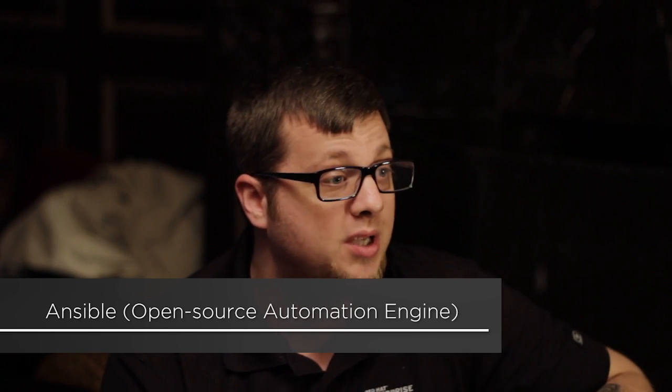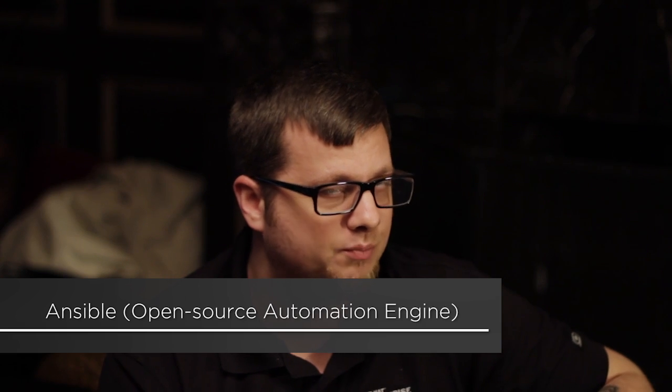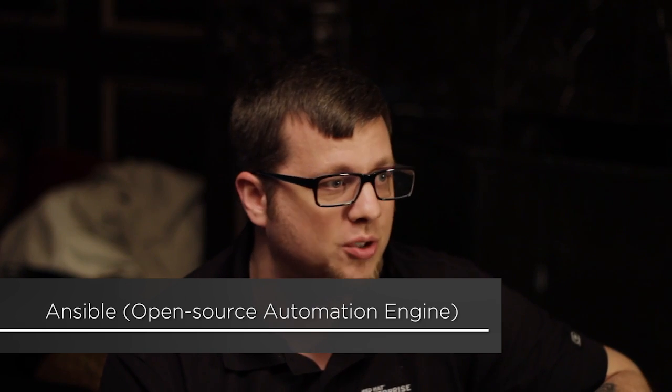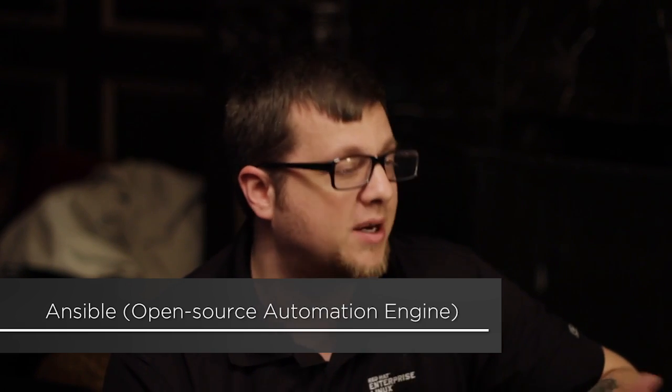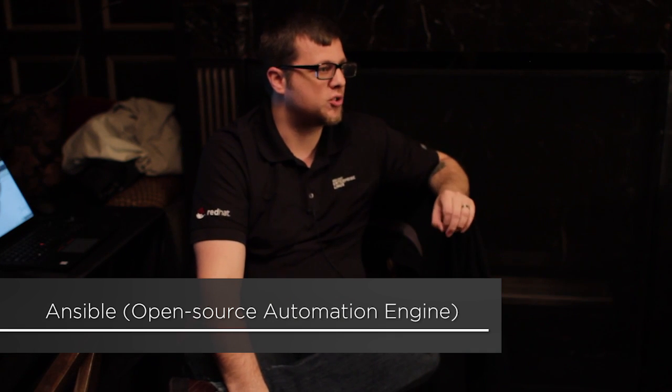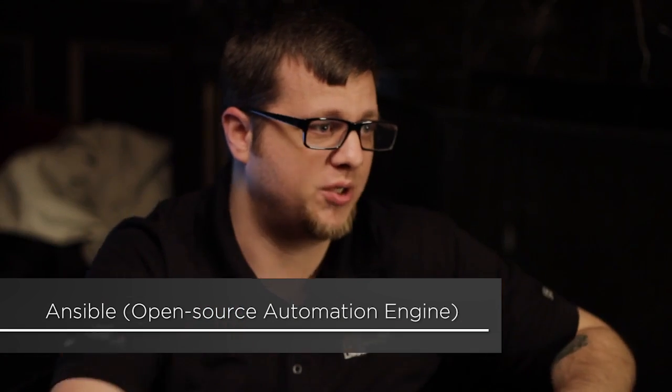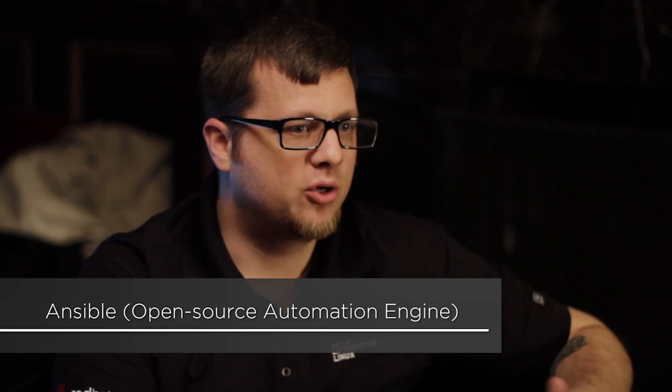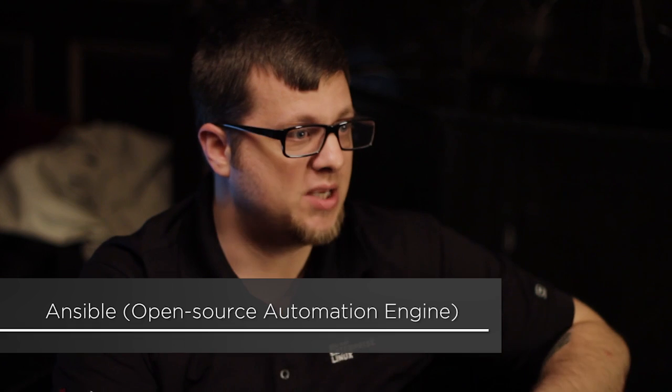Some of the other big differences is that Ansible is completely agentless, whereas Puppet and Chef require that you have an agent on your system and that you reach back to that. There is an integration point today with Ansible Tower, which is the management tool for managing that. In the next version that is coming out, that will be integrated into CloudForms as a piece of CloudForms.